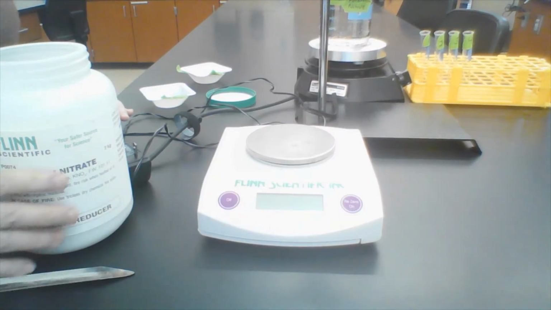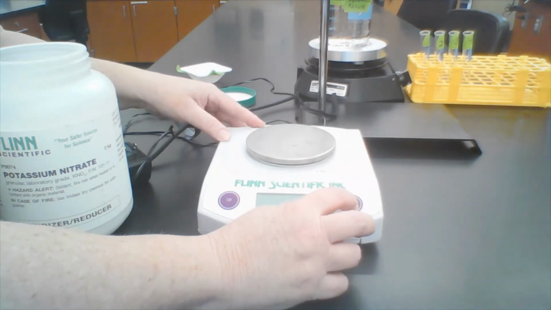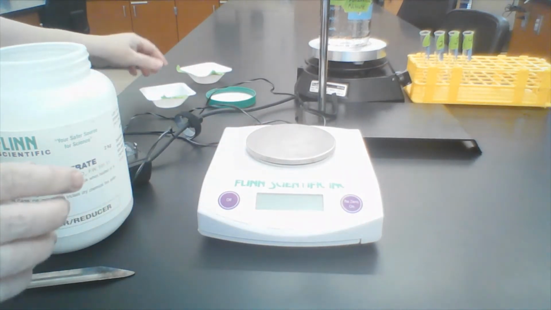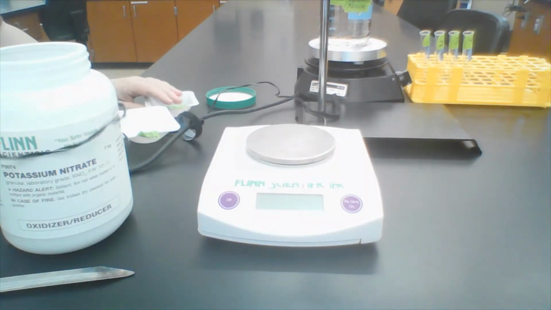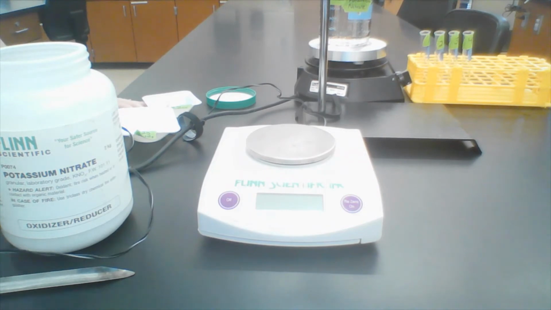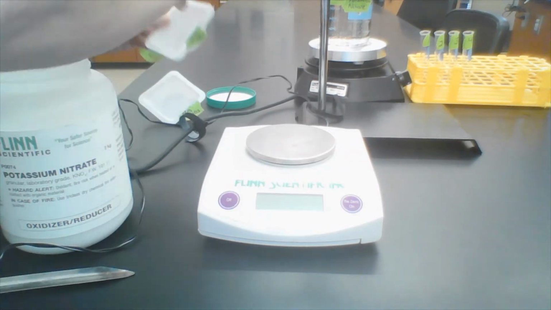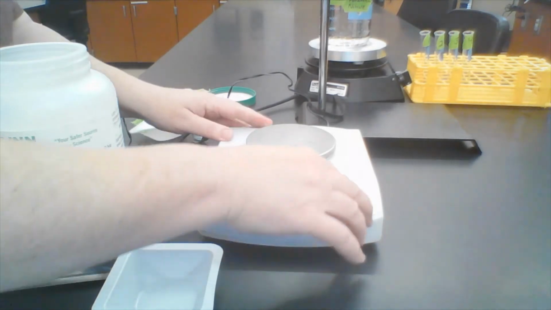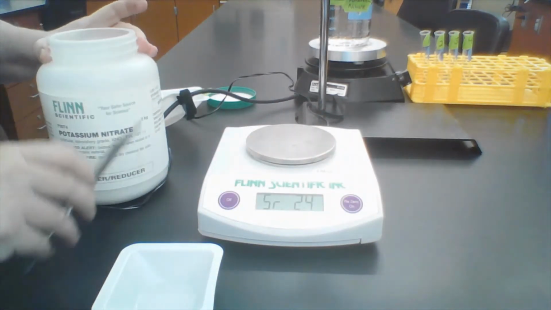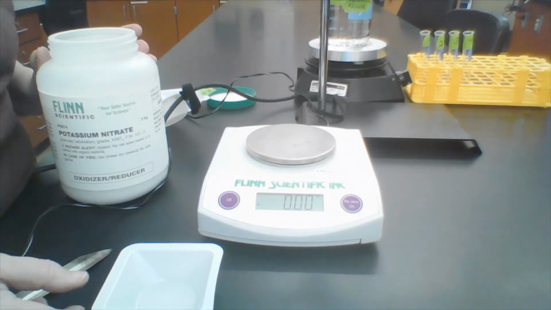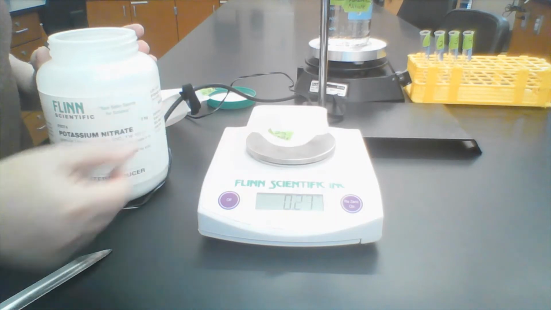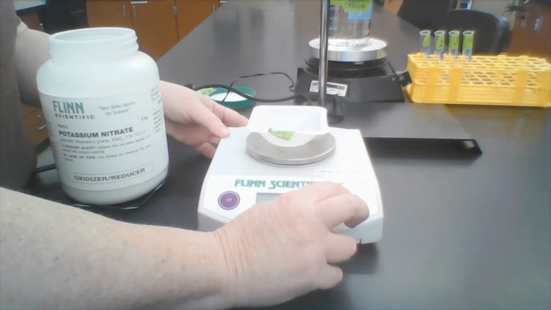Now I'm going to go over to the scale and get the potassium nitrate. So I'm going to turn my scale on. Oh, it would help if I plugged the scale in. Now turn the scale on, make sure it's at 0. There it is at 0. I'm going to put my weigh boat on and re-zero the scale.